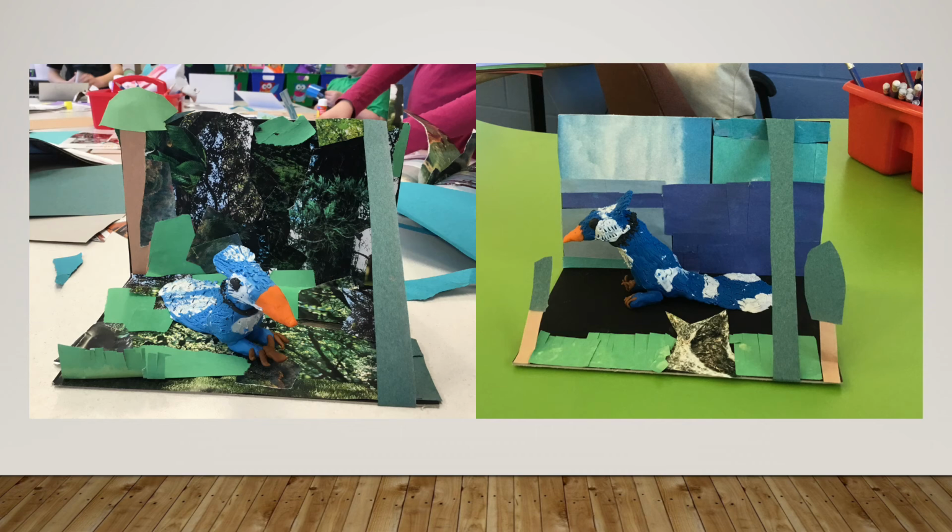So talking about our elements of art, we looked at form, 3D structures, and we looked at space. How do we create this lovely space in 3 dimensions?